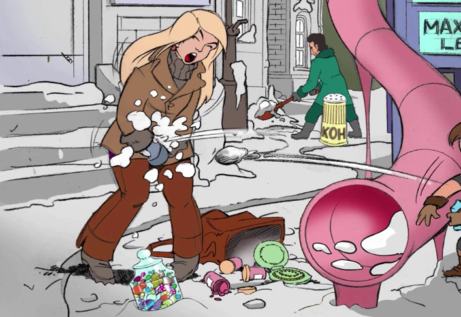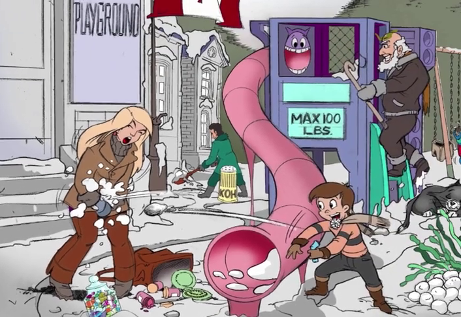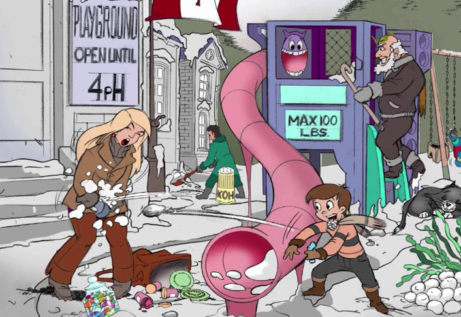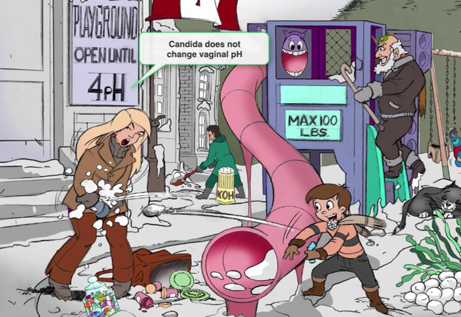However, remember that Candida does not change the pH of the vaginal secretions, unlike Gardnerella. Normal vaginal pH is acidic, around 3.8 to 4.2 pH, so we're going to represent this by a sign that says playground open until 4 pH. Yeah, I know it should say 4 p.m., but maybe they spell things differently in Canada. Anyway, that should remind you that in Canada land, parks aren't open after 4 p.m. And in women, Candida infections don't happen after 4 pH.